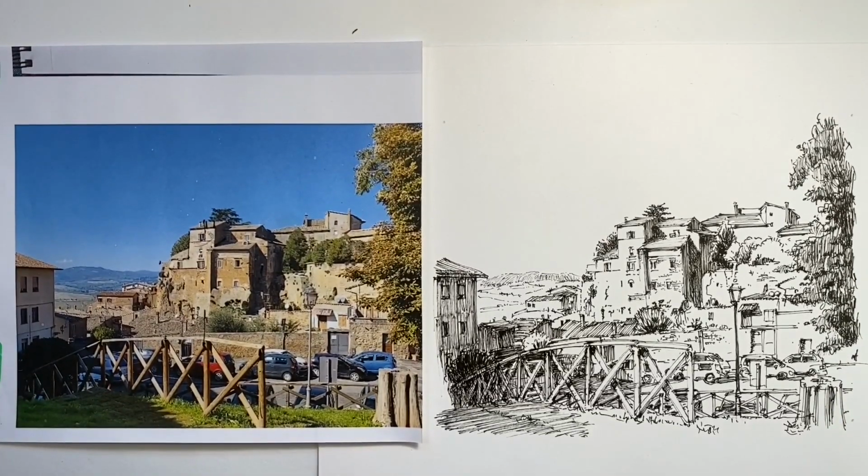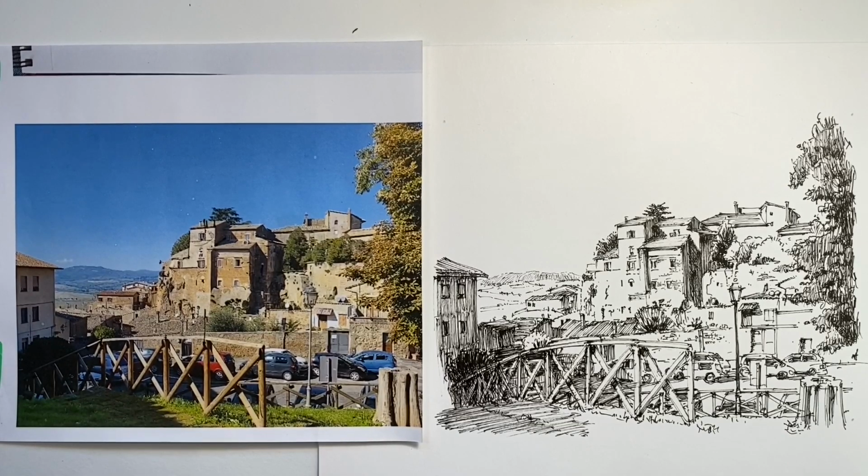G'day, I'm Stephen Travers. Look, I hope you've enjoyed watching this demo. I hope you have a go drawing this scene yourself. It's not straightforward, but if you want to practice careful observation and drawing really tightly in proportion and scale, it's a good example to do that.